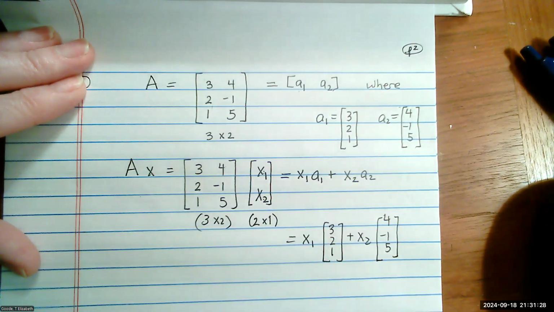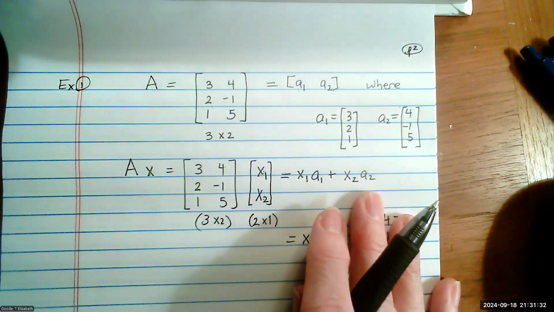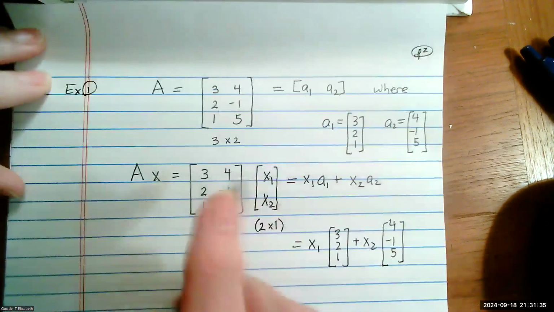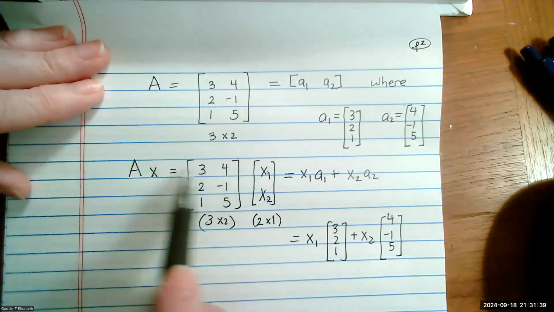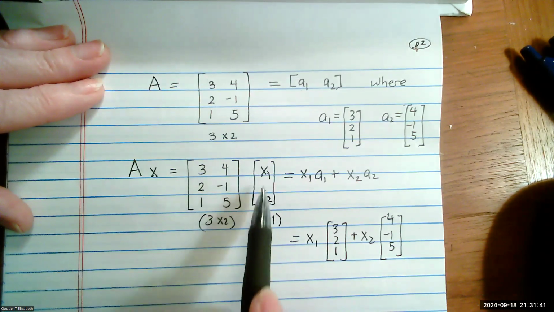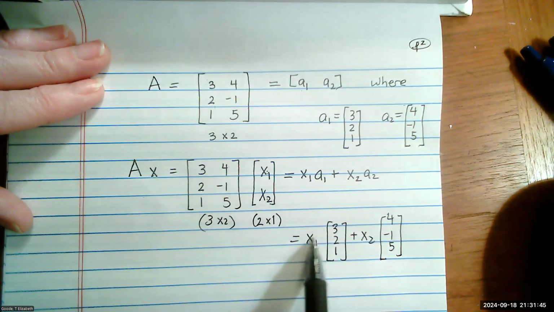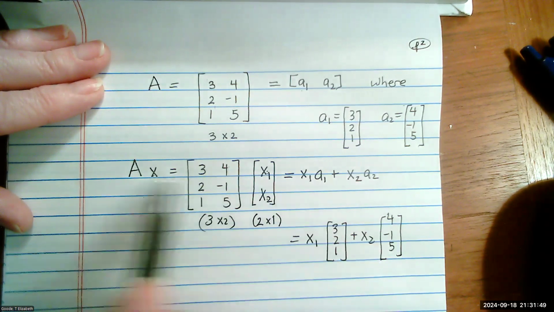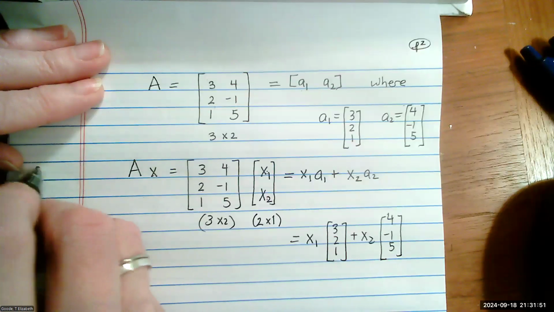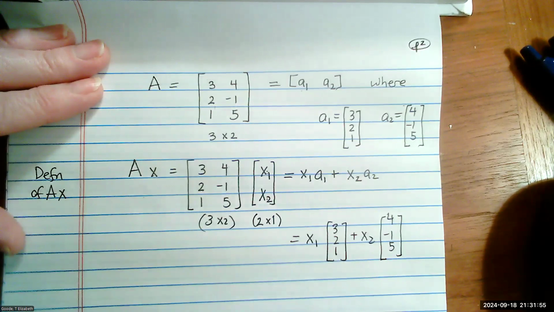This is what's called the definition of AX. This is the standard definition, using the coordinates of X as the weights that get multiplied times the columns of A. This is the standard way we define the product AX.